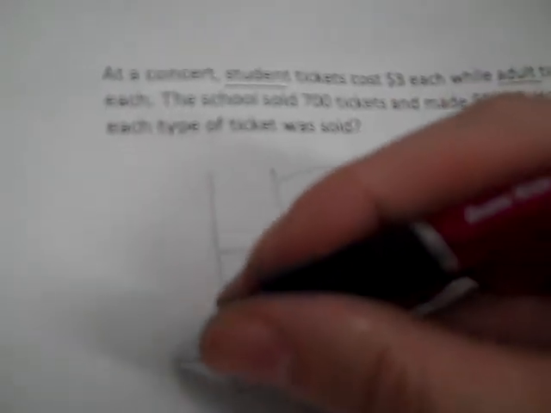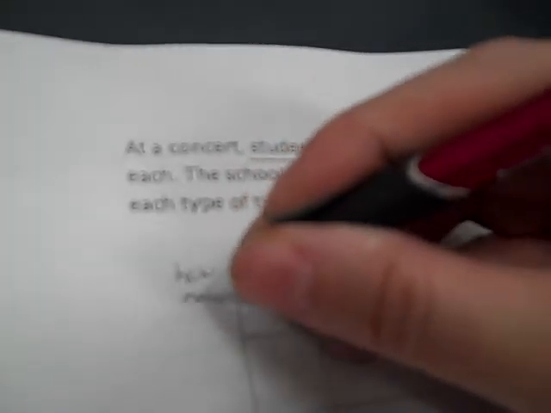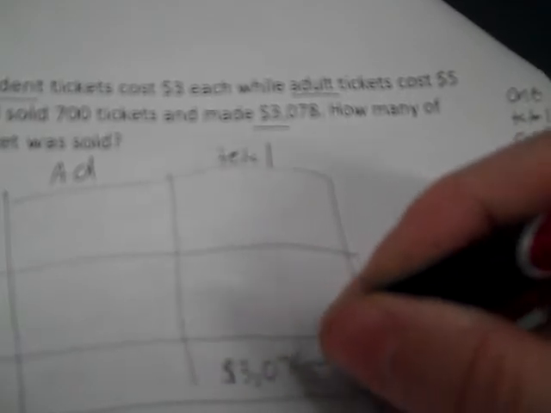Okay, so again, 3 units. So total, and that's a dollar sign, and then how many? How many of the units do we have, and what do they cost individually? Okay, so I have students, and then adults. It says there's one total cost, so we have to put that where it belongs, and that's the $3,078. Okay, cross that out.